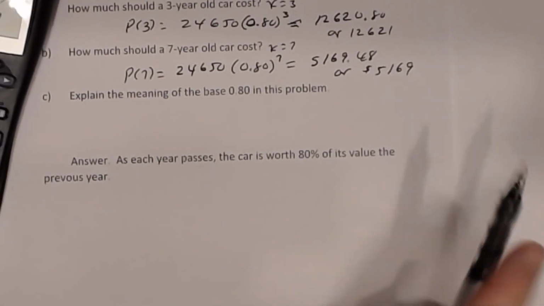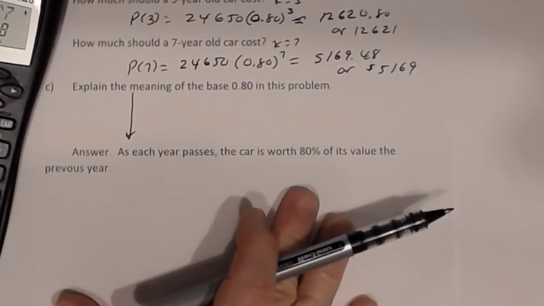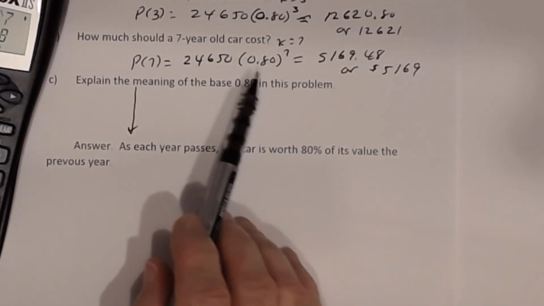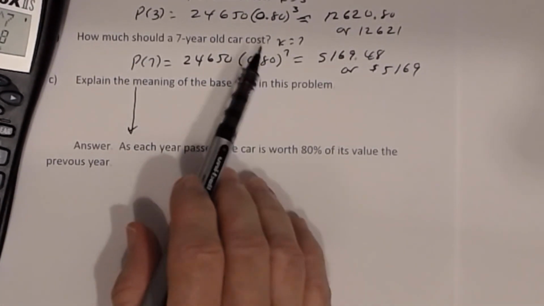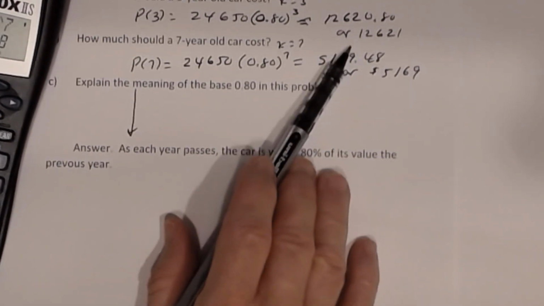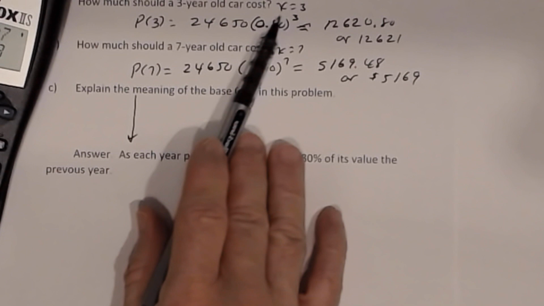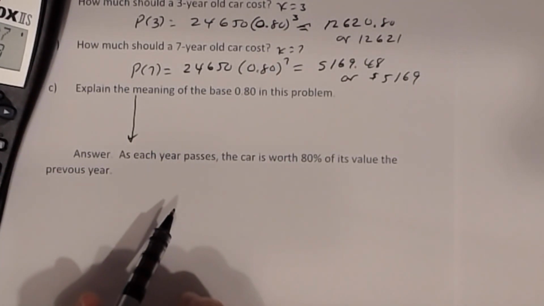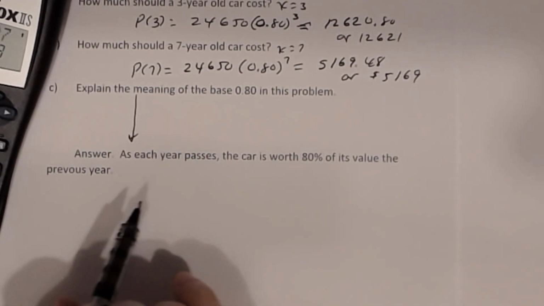So for this one, explain the meaning of the base 0.80 in the problem. As each year passes, the car is worth 80% of its value from the previous year. So it decreases 80% each year. So that's why you're like, well, geez, after 4 years, it decreased a lot. Yeah, because it's losing 80% of its value each year. Okay? Or it's worth 80% of its value each year. Excuse me. It's losing 20%. All right.